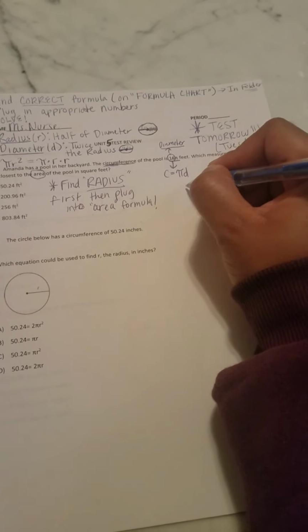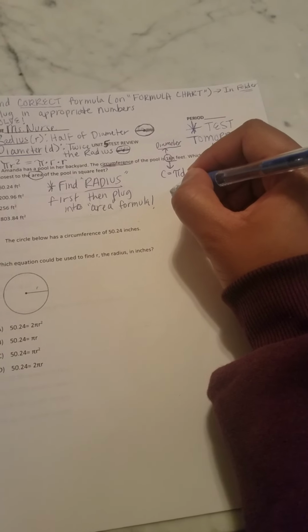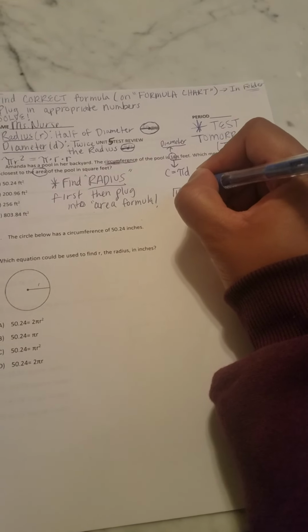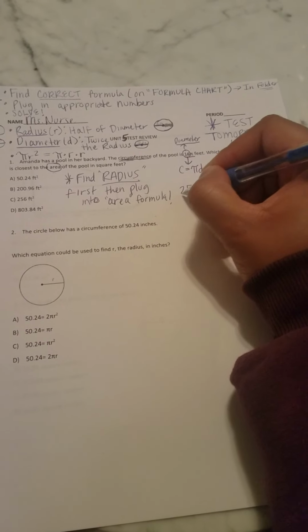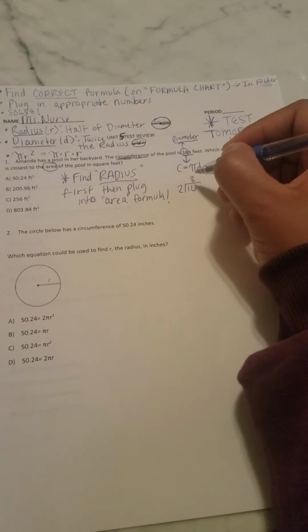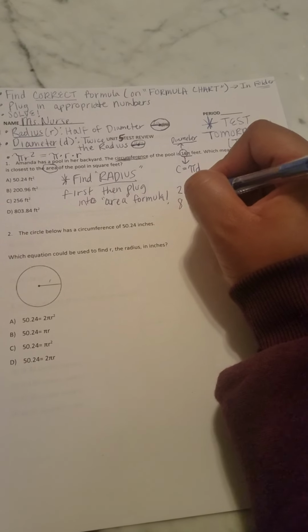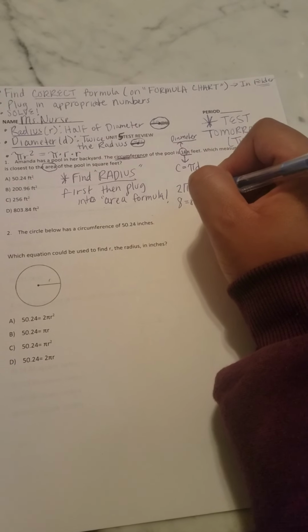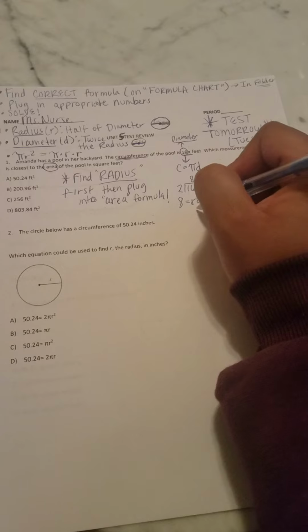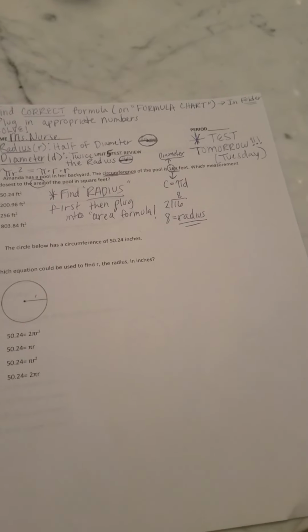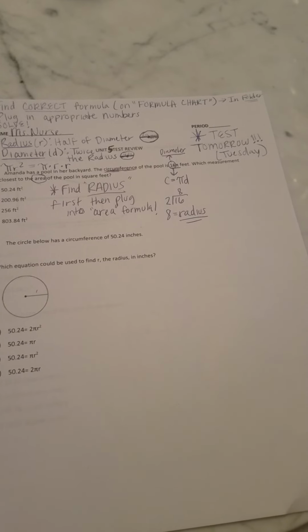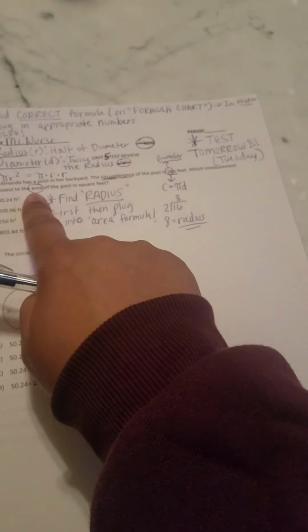So, it's going to be 16, that's the diameter, and divide by 2 to get the radius. Well, 16 divided by 2 is 8. So 8 is your radius. Okay, the radius, I say in class, that's the magic number. Usually you'll find that if you want to find something, you'll find that first and then plug it into whatever you want. You want the area.